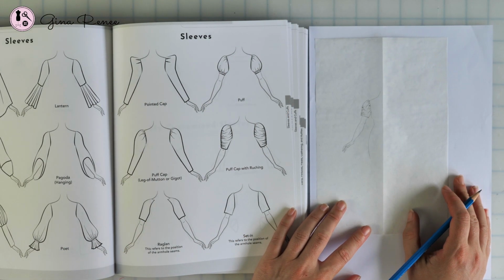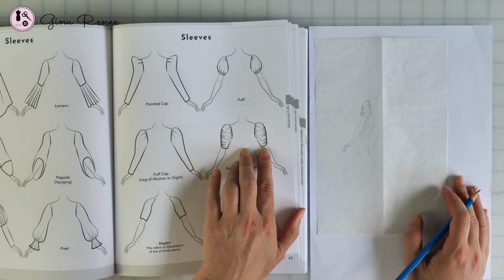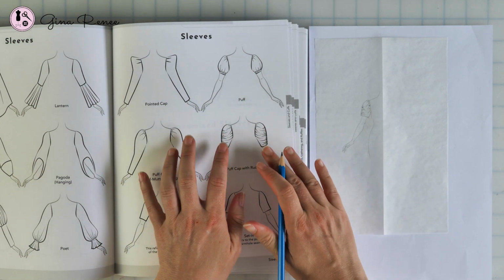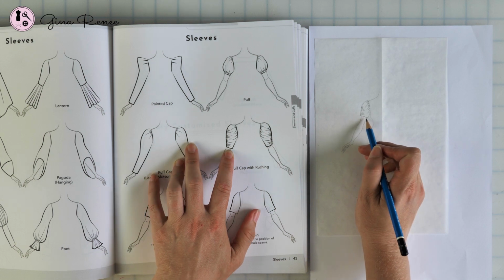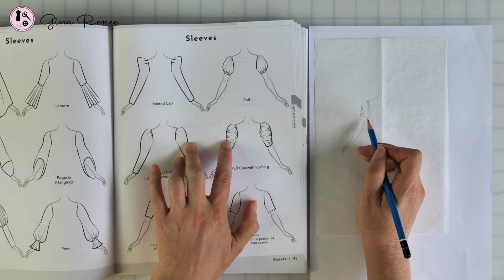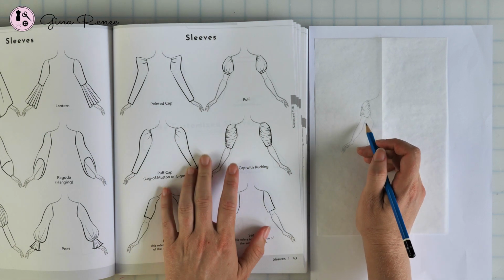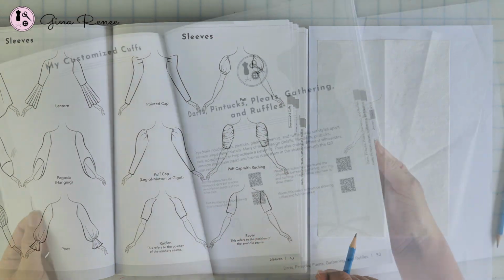So it's just referencing it to see how does it look, how should I draw it, do I want it to be exactly like this? Like here I shortened it up quite a bit. I made it slightly less full in the puff, but something a little bit more moderate there.